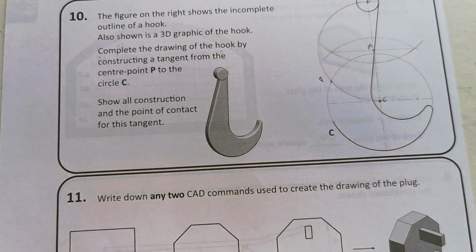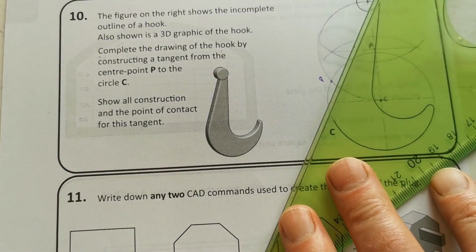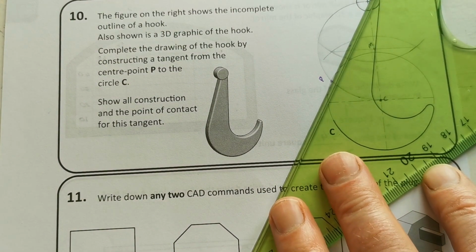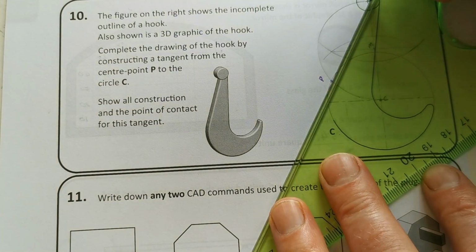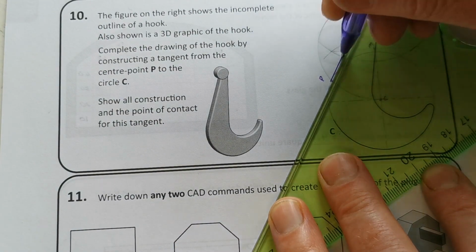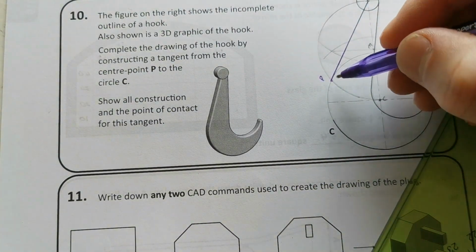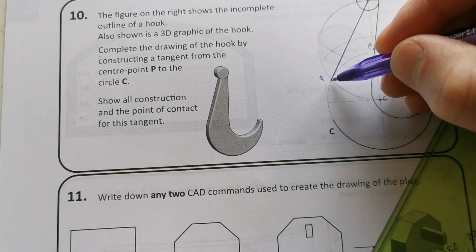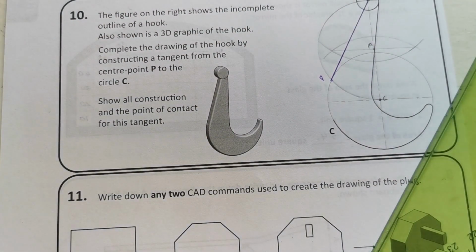So when I draw my tangent here now from P, okay, so that there is the tangent point.